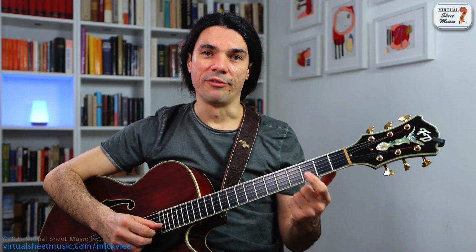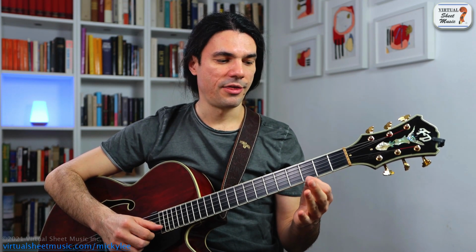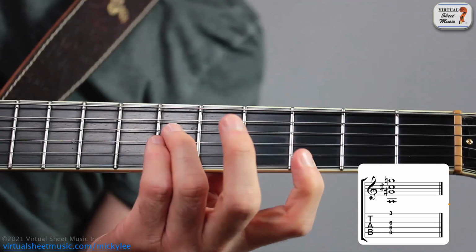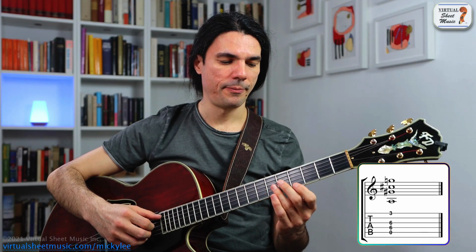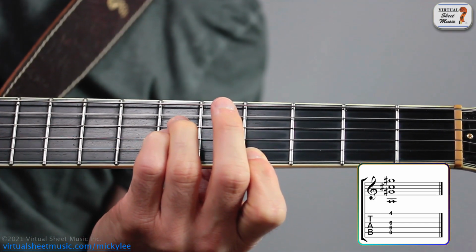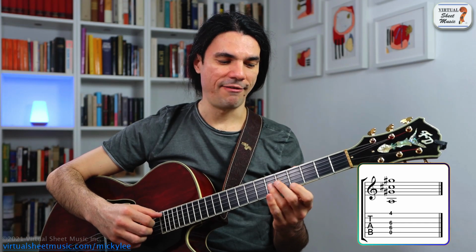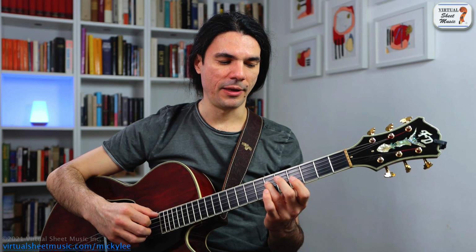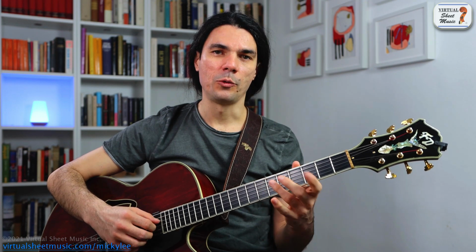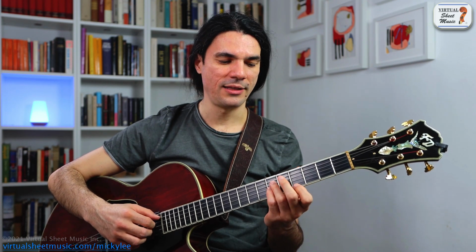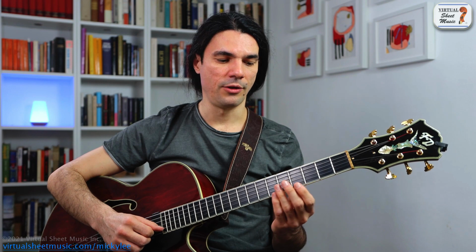Now we move on to the 1st string. On the 3rd fret we have G again. So same thing, not very practical. Then we have G sharp, which is major 7, but I don't really use that because I avoid doubling the notes in my voicings. So that would be G sharp and G sharp twice. I don't use that often.